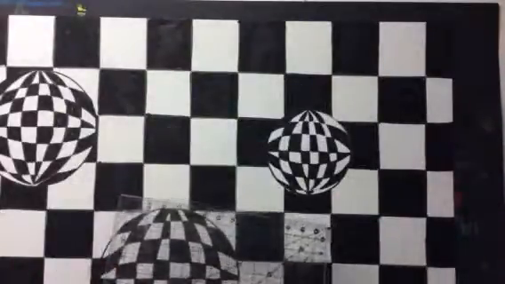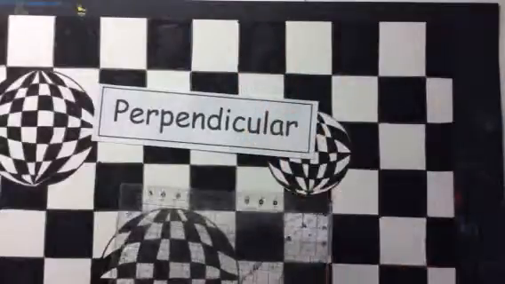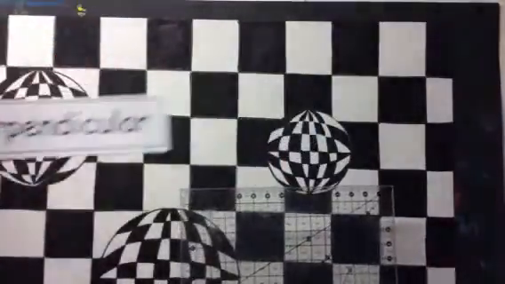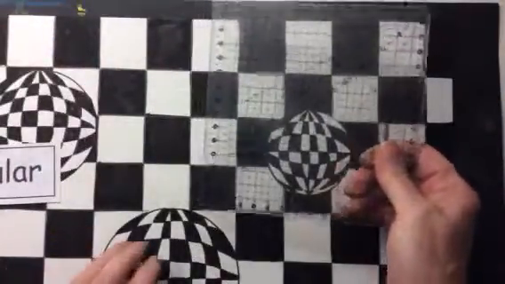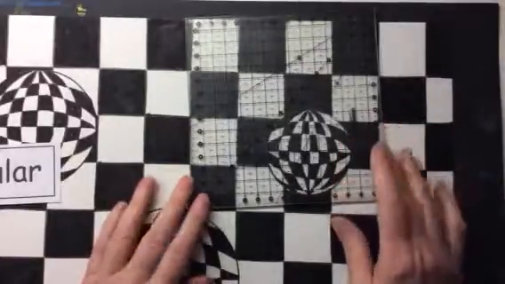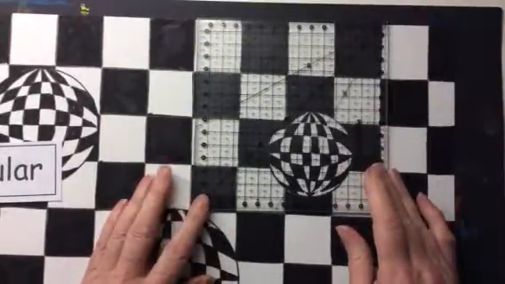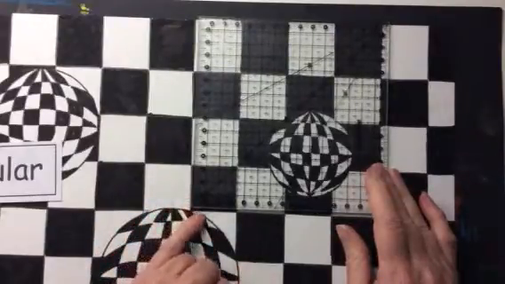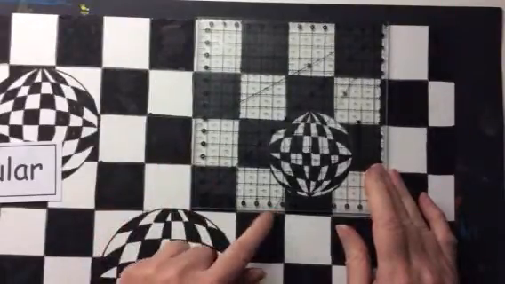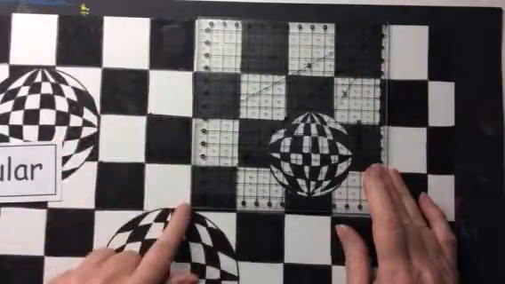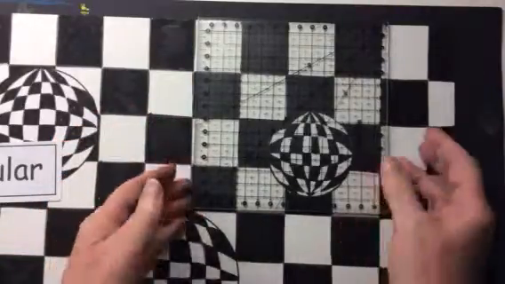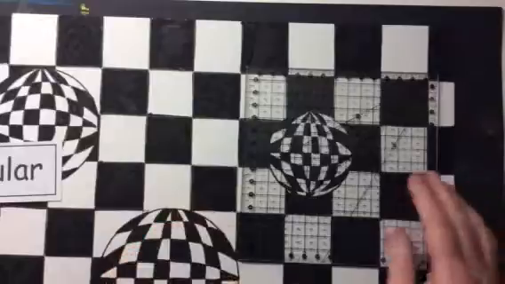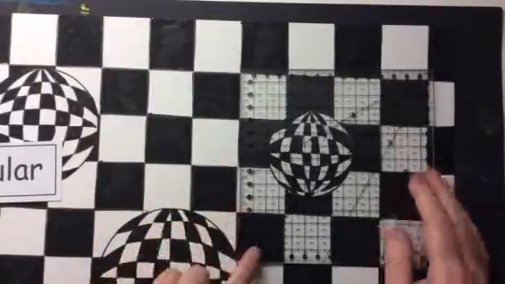Another term that we didn't talk about was perpendicular. Perpendicular. It's a funny word, isn't it? Perpendicular. And that's lines that are at right angles to each other. So if I put a square here, you can see, because I've got a square corner here or a right angled corner, that this line and this line are perpendicular to each other, and this line and this line are perpendicular.